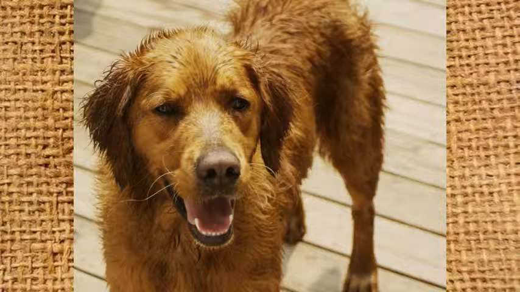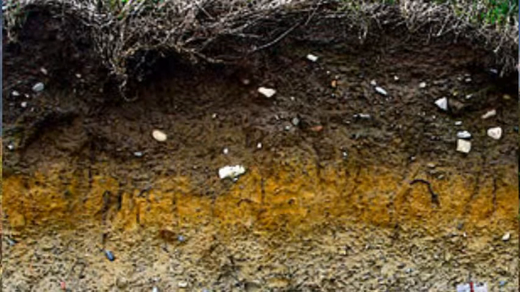Now the leach field, in order to get one permitted, you've got to start with what's called a perk test or a percolation test. Basically, a perk test proves that a certain amount of water will drain over a certain period of time. In order to pass your perk test, you've got to prove that water will drain. And one way of knowing if the system is failing is when water stops percolating or leaving the system at that particular rate. Soil types play a huge part in that.